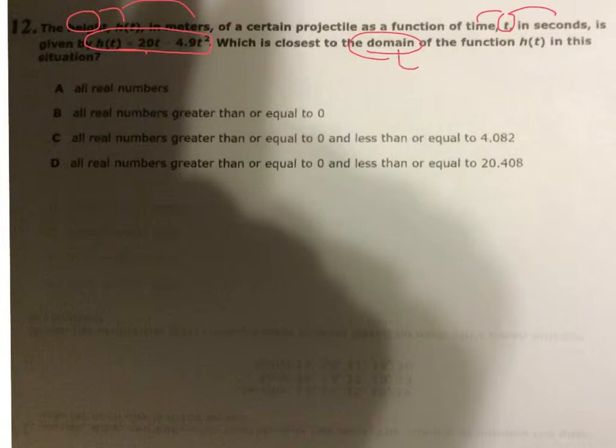So we have to recall that domain is the x values. So that's what they're asking us about. And we have a function and a real life situation, so it might not be all real numbers that are included in the domain. So the first thing I would do is graph it.